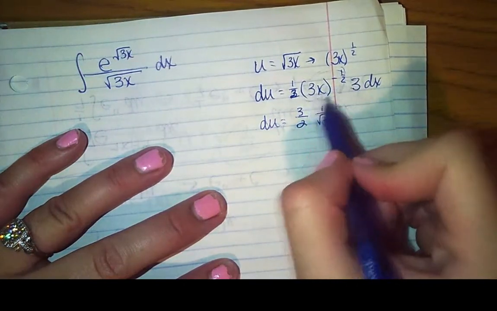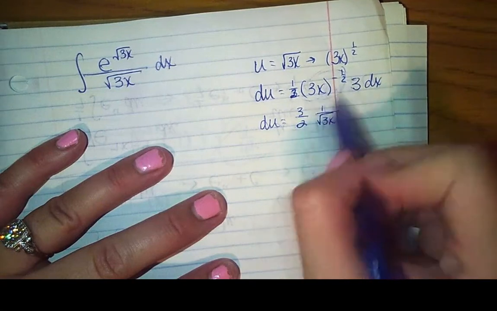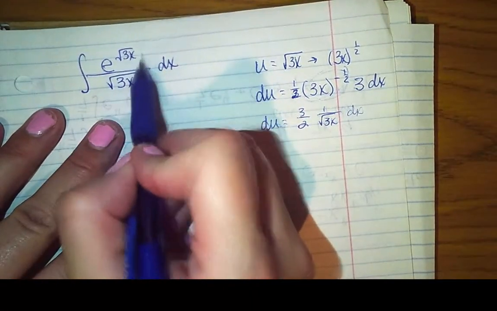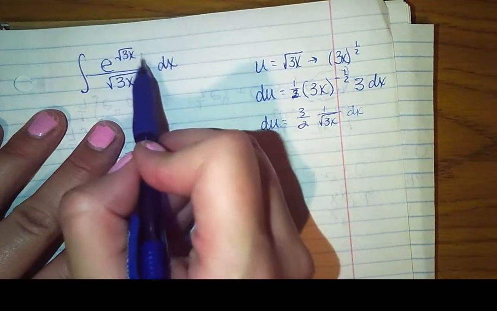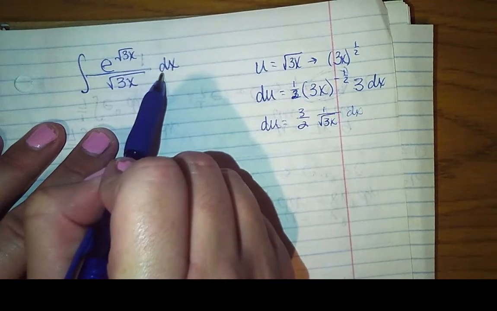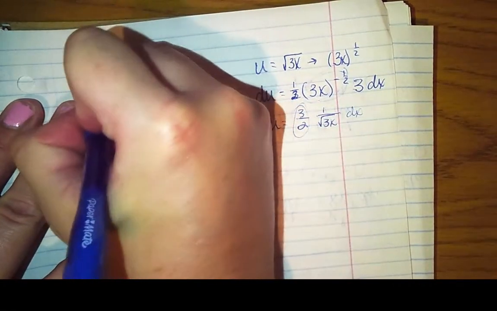That's what this part is. So the 3 and the 1/2 became 3/2. This became 1 over the square root of 3x, which is what I have, because I can multiply anything by 1. So I've got 1 over the square root of 3x dx, which means all I'm missing is 3/2. So if I need a 3/2, I'm going to balance with a 2/3.